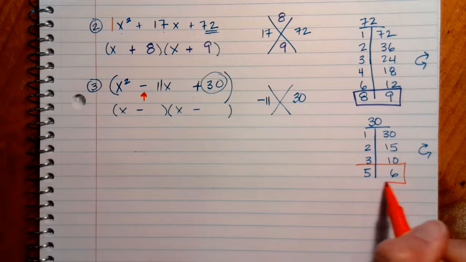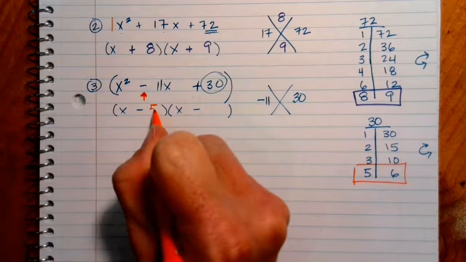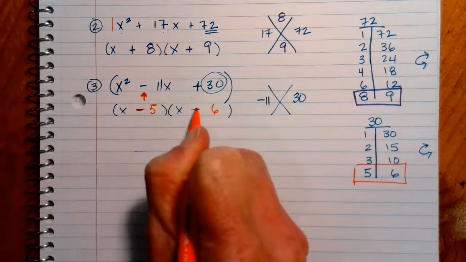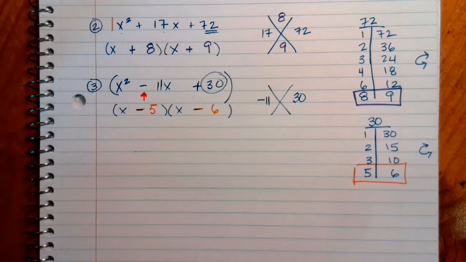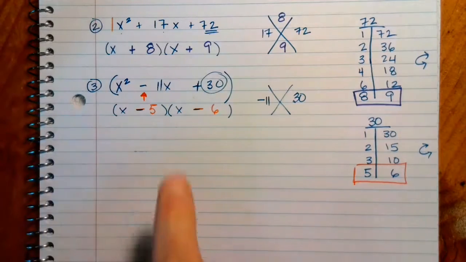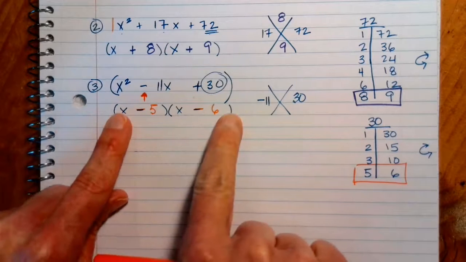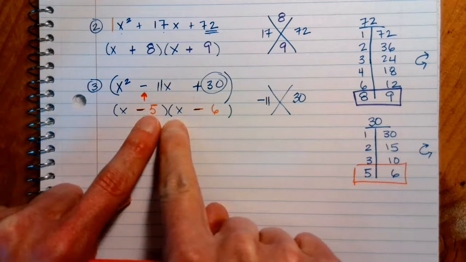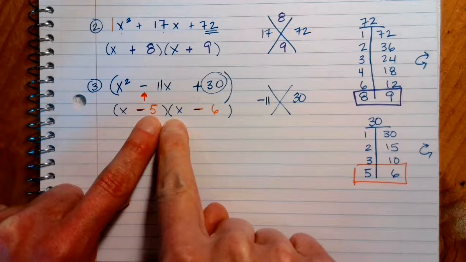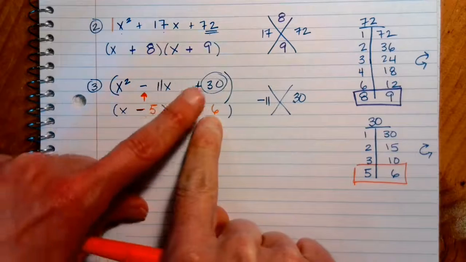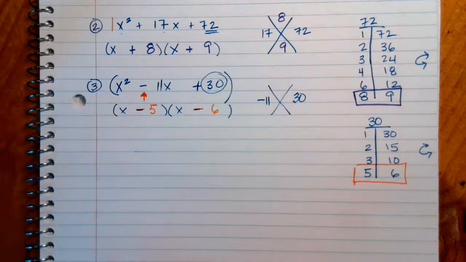So my 5 and my 6 are still the values that I'm looking for, but when I plug them in, notice they're now negative. I can check that if I want. First term's x squared. Outside terms, negative 6x. Inside terms, negative 5x. They add together to be negative 11x. Negative 5 and negative 6 multiply to be positive 30. I'm in good shape.